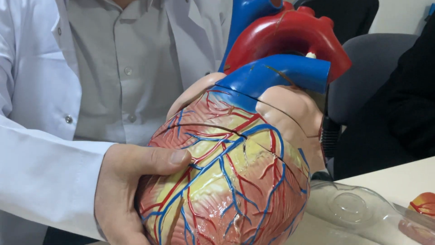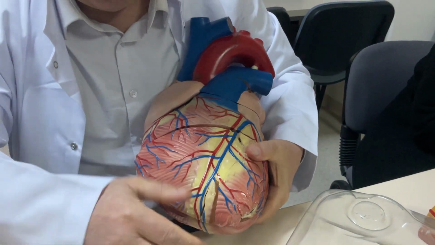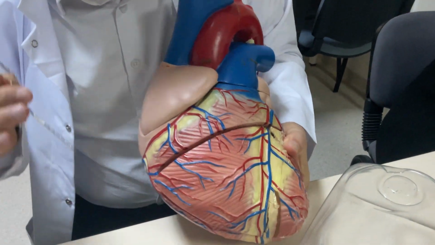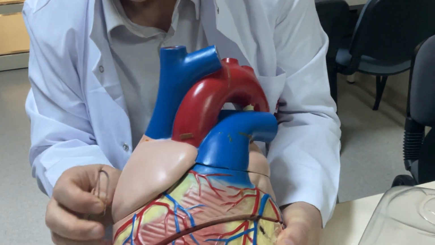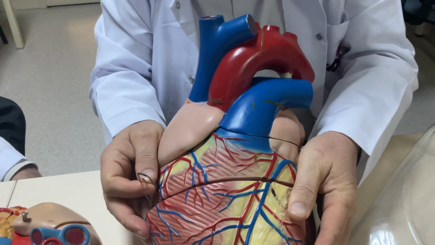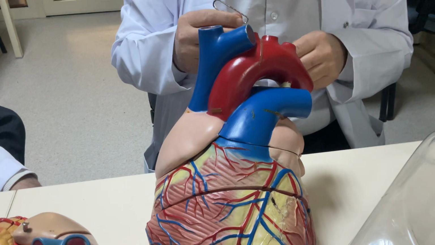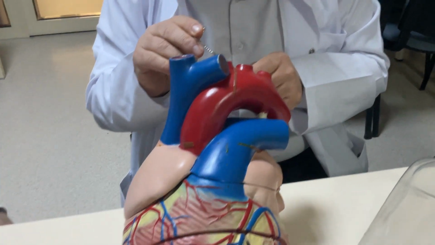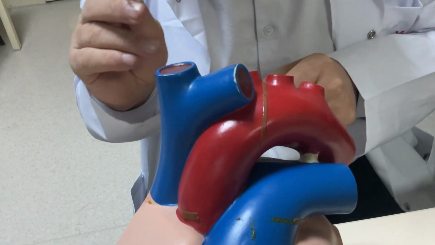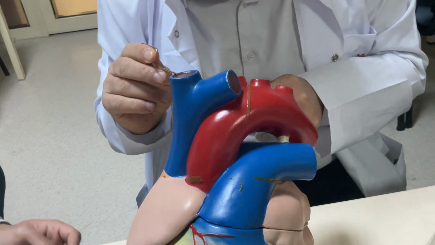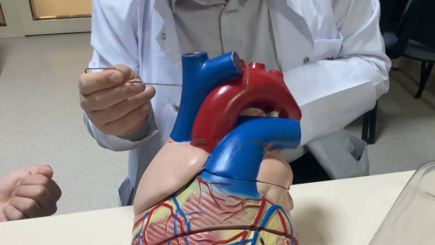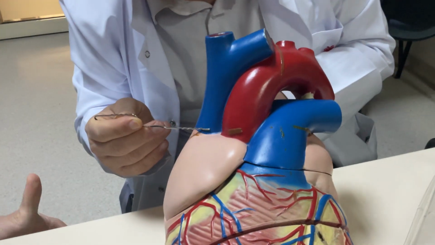Now, here we have again the superior vena cava that is formed by the union of the left brachiocephalic vein and the right brachiocephalic vein. They join and form the superior vena cava.